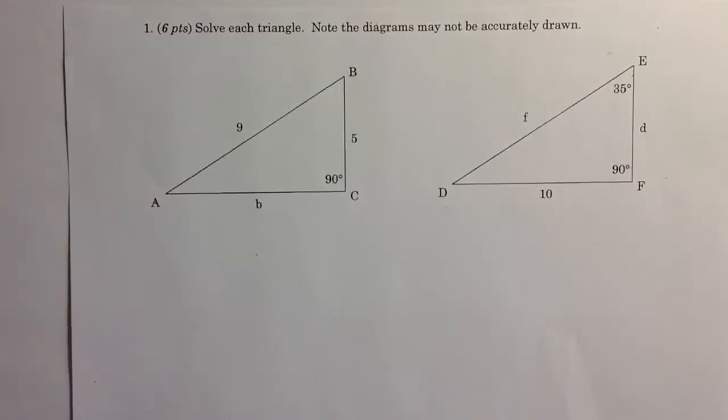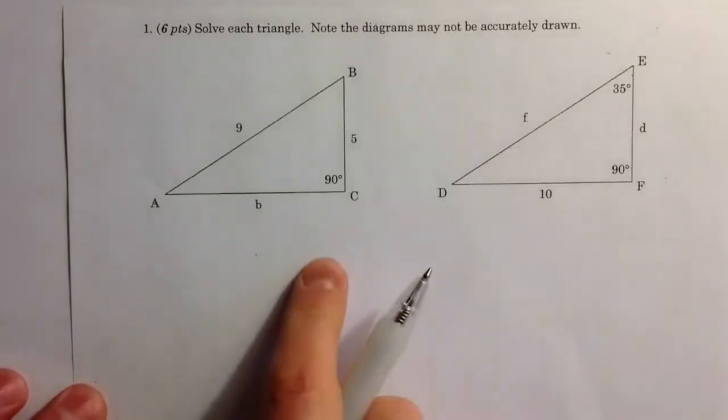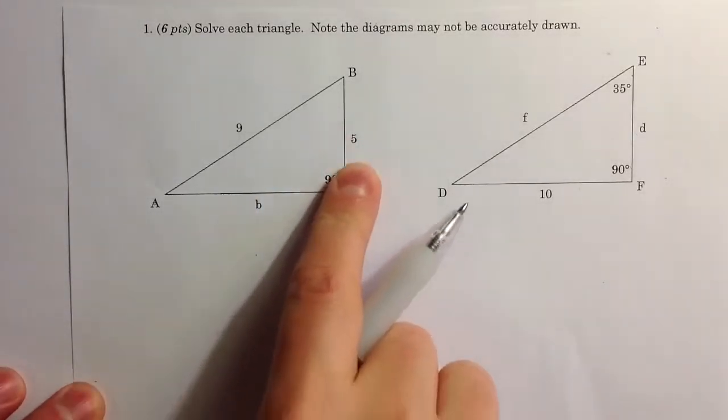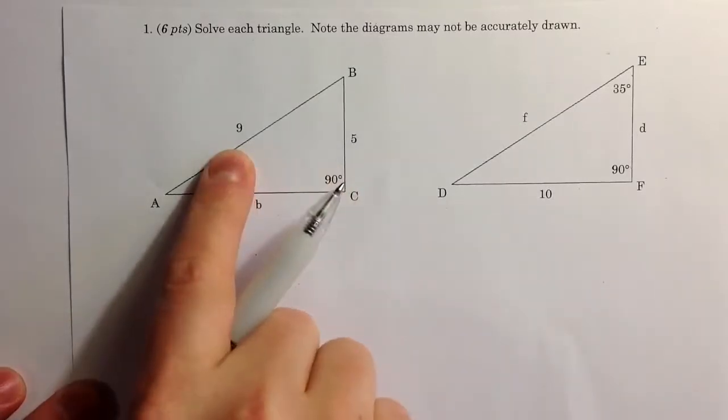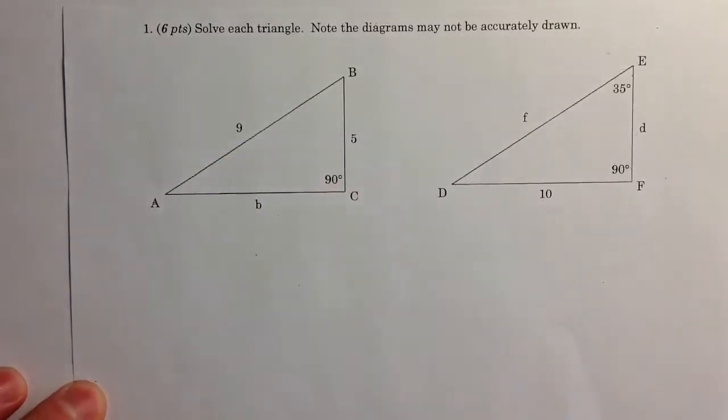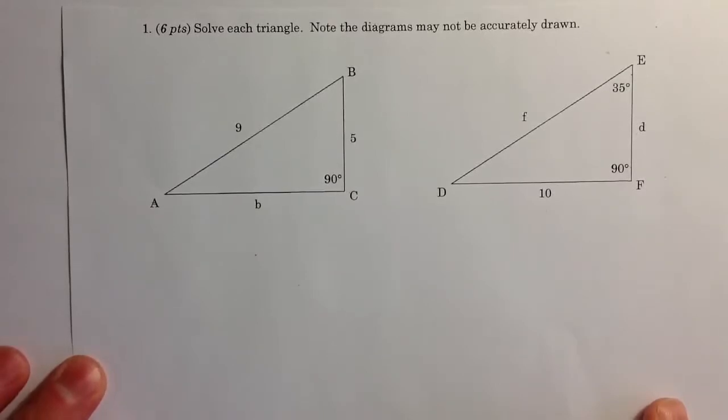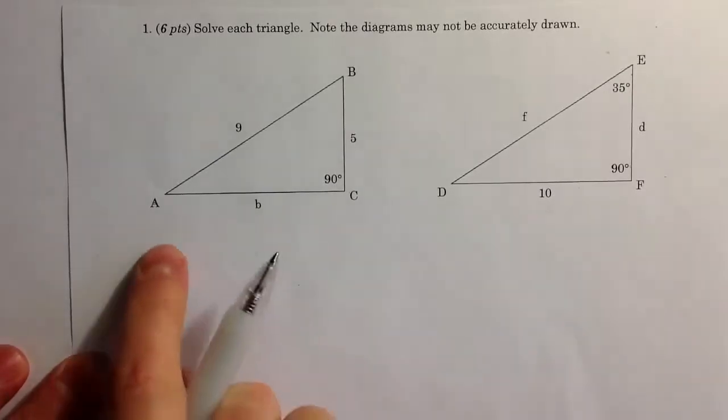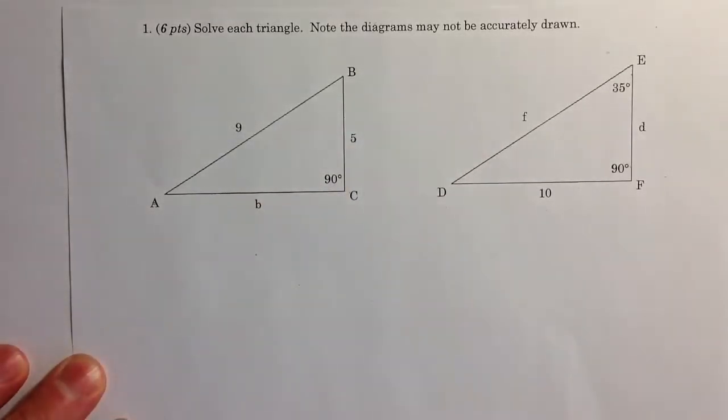There are snow flurries outside in Atlanta, and I can't think of a better time to solve triangles. To solve a triangle, what we want to do is take the given information about angle measurements and side lengths and use trigonometry and things like the Pythagorean theorem to find the other unknown angle measurements and unknown side lengths.